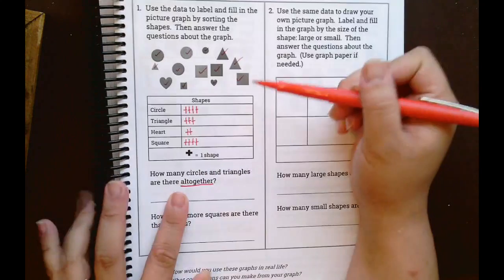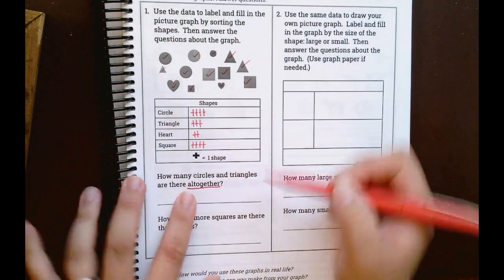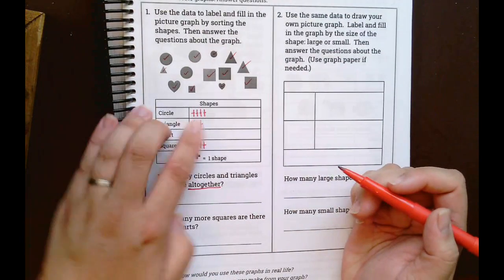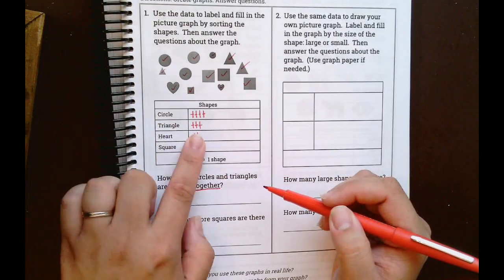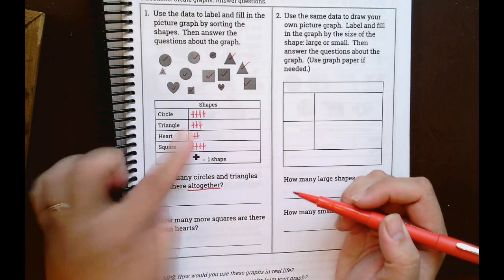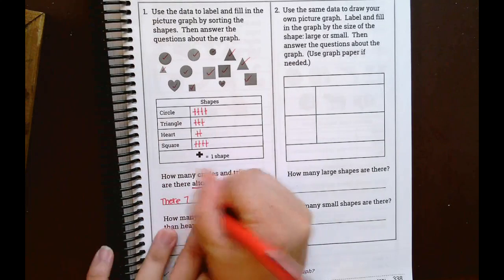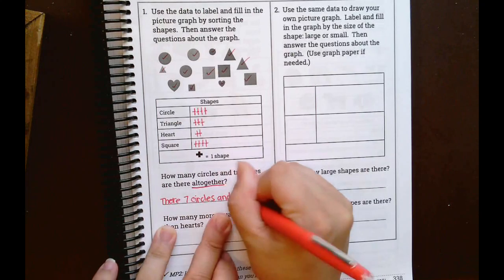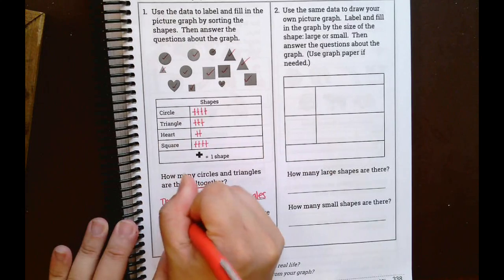Well, I can go up here to count, but that's not the point. The point is to look at the data in your table and answer this question. So it says how many circles? There are 4 circles and 3 triangles. So I need to add that together. 4 plus 3 is 7. So there are 7 circles and triangles all together.